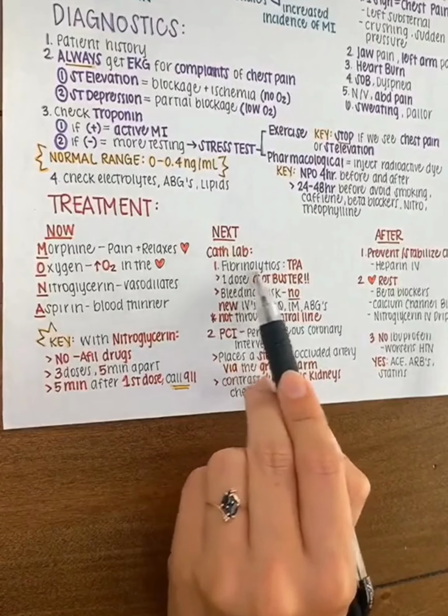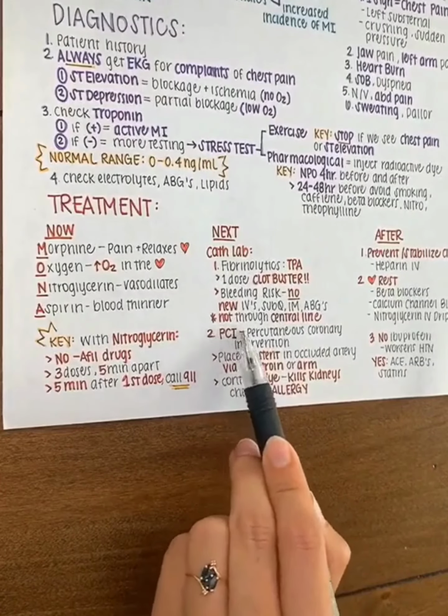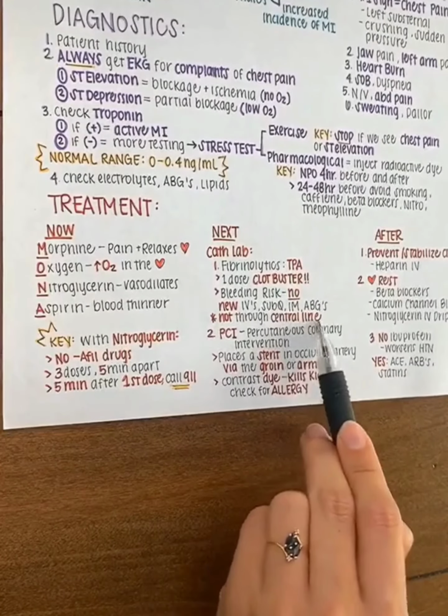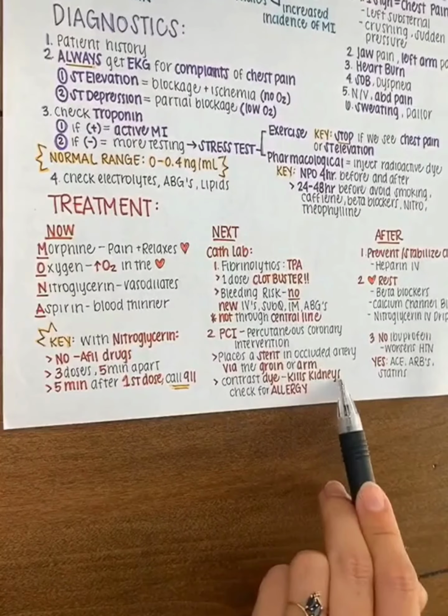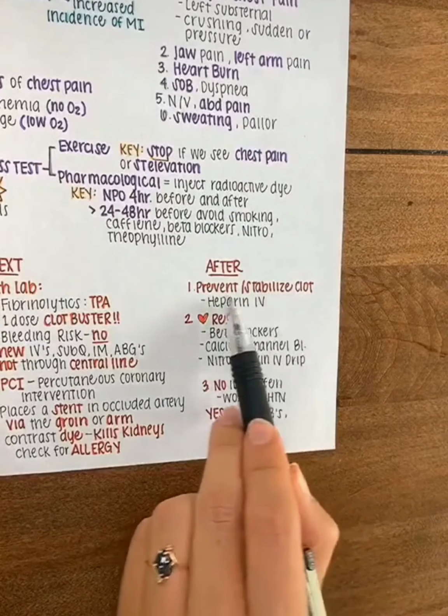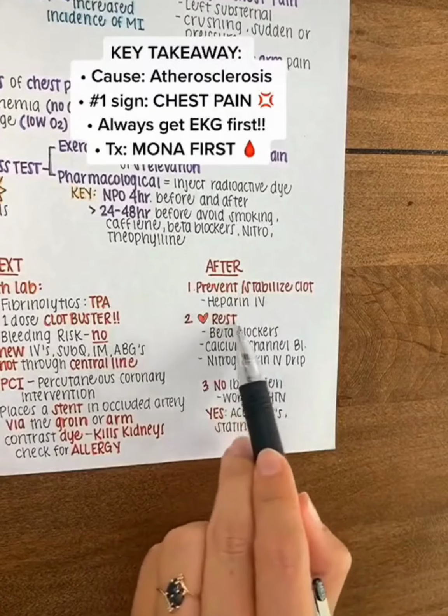Next is the cath lab. Two interventions are TPA or PCI. We do not give TPA through a central line, and PCI uses contrast dye, which means the kidneys die. And after all that is done, we prevent or stabilize the clot and encourage rest.